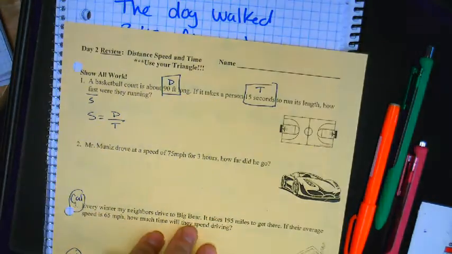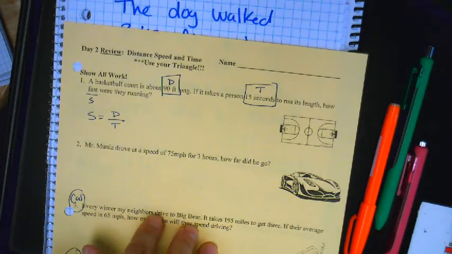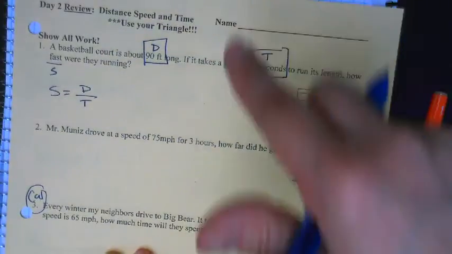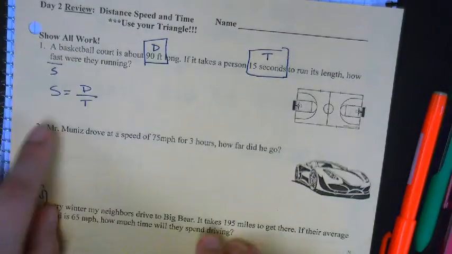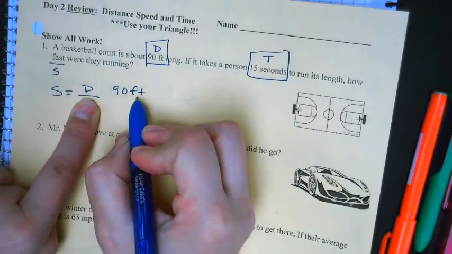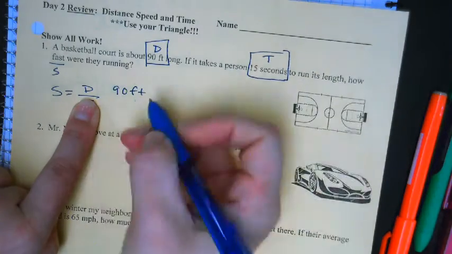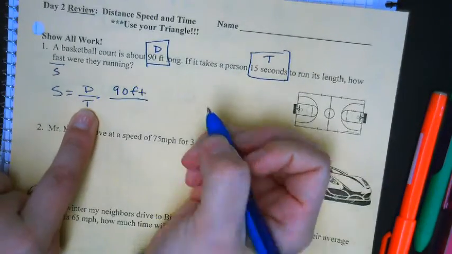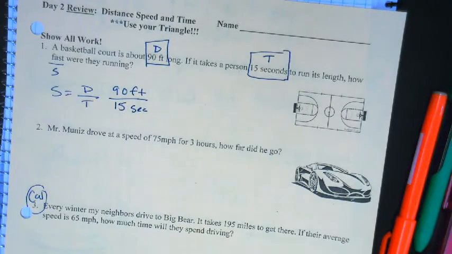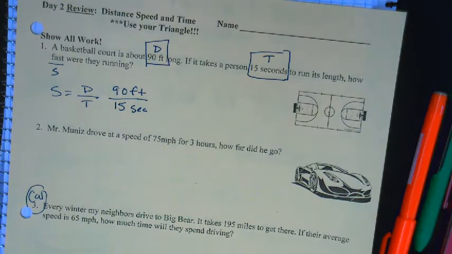One of the problems my students have is switching the numbers, so it's important to select which one's my distance and which one's my time. Distance is 90 feet, and I'm going to take the time to write the units, divided by time, 15 seconds. Do any of these words repeat? No, so you're going to use them all in your units.